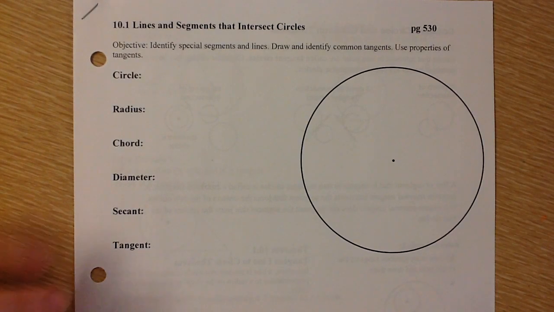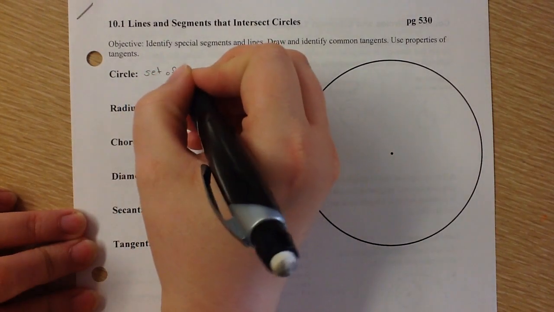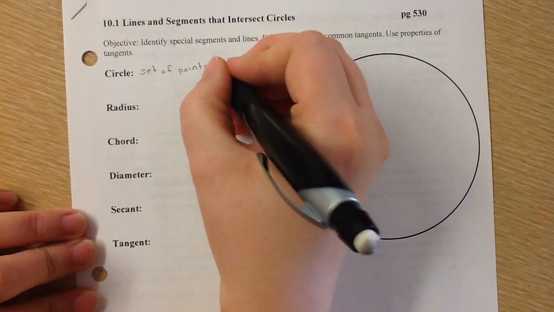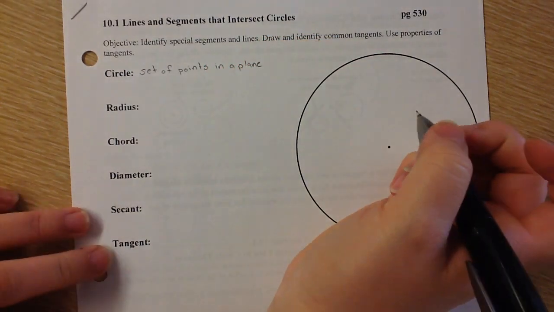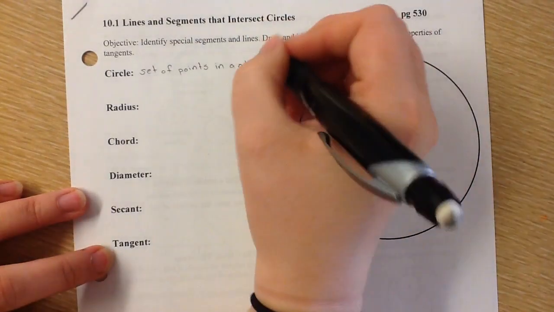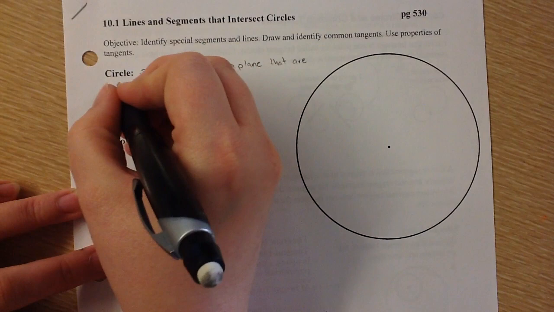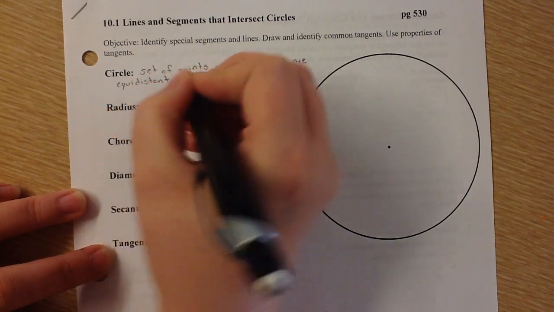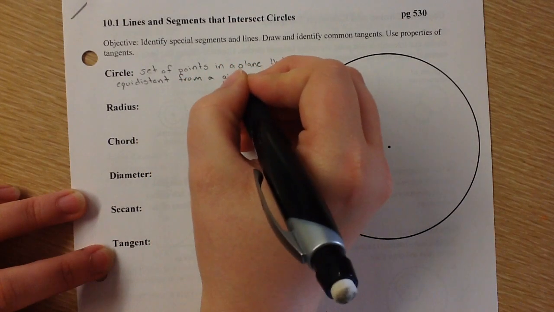A circle is a set of points in a plane. So in one flat plane, a set of points in a plane that are equidistant from a given point.